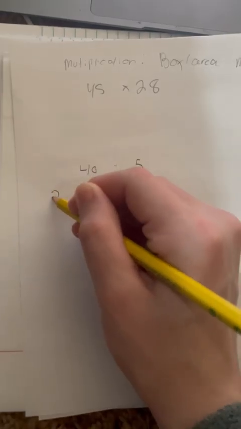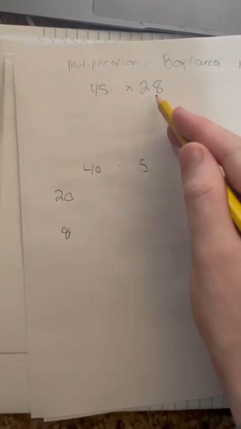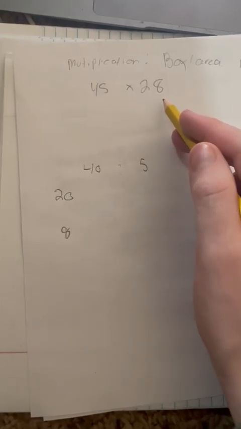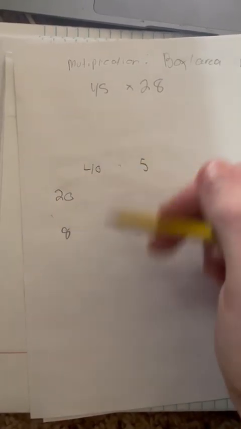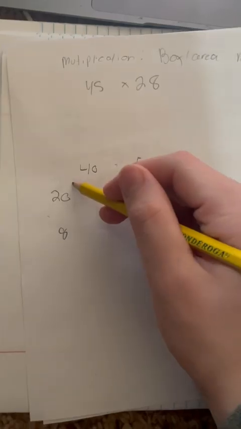So we're going to start at the top with 40 and 5, because 40 plus 5 equals 45, which is up here. And then at the bottom we're going to do 20 and then 8, because there's a 2 in the tens place and an 8 in the ones place. This plus this equals 28. And we're gonna make our boxes.